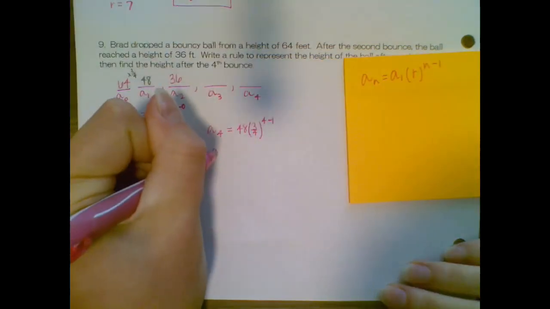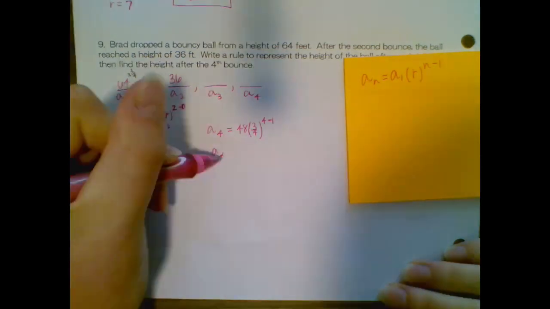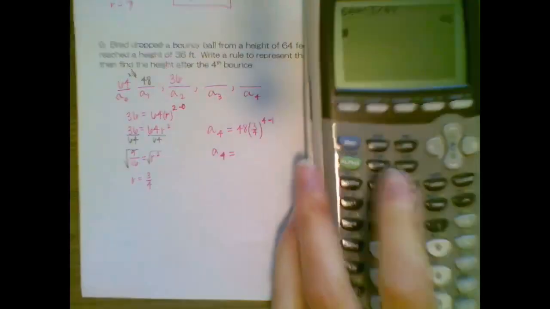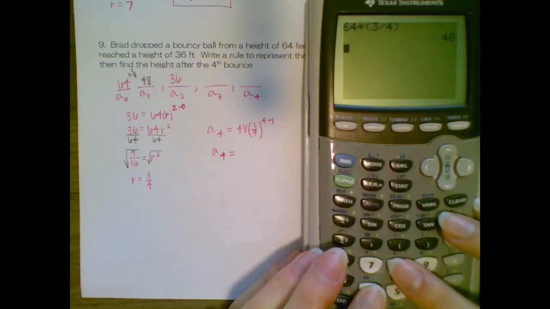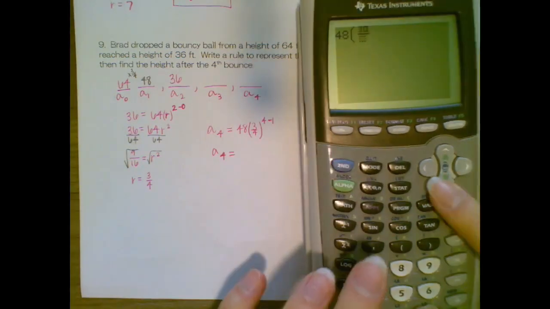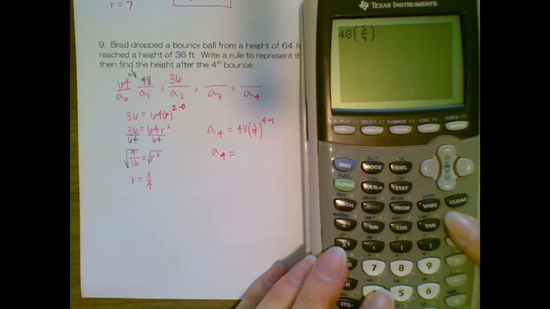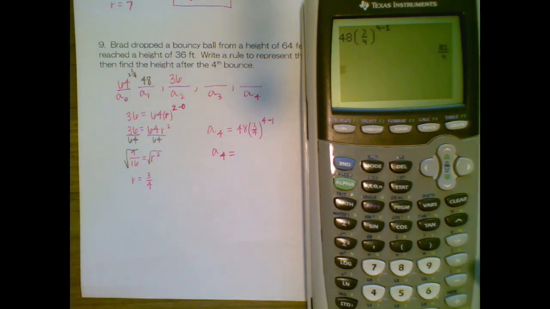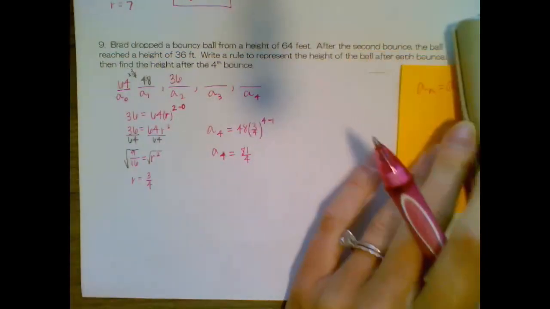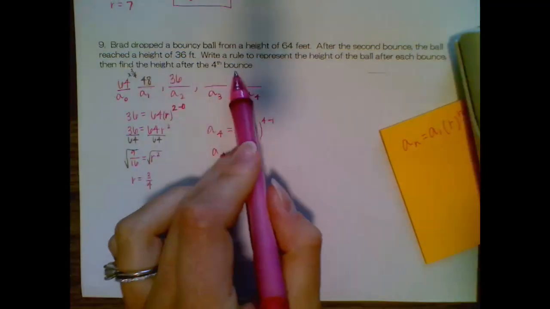Okay, so a sub 4 equals, let's see here, 48 times 3/4 to the power of 4 minus 1. I got 81 over 4, but it says, what's the height after the 4th bounce?